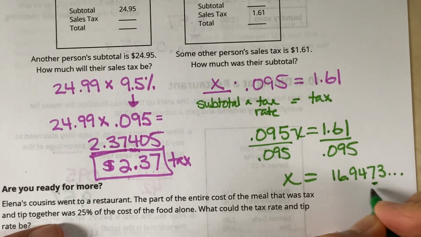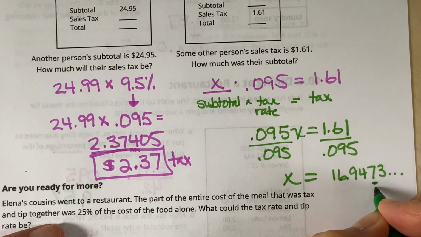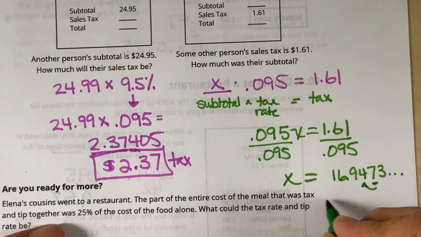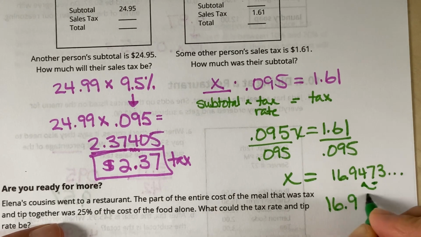I'd look here because it's dollars and cents. That means this guy rounds up to a 5 because he's bigger than 5. So it would be $16.95.